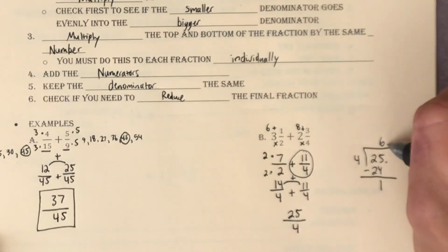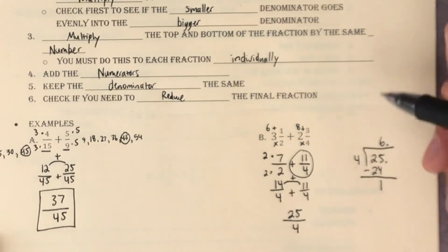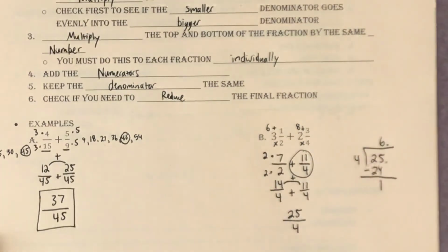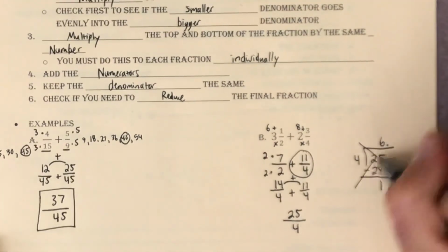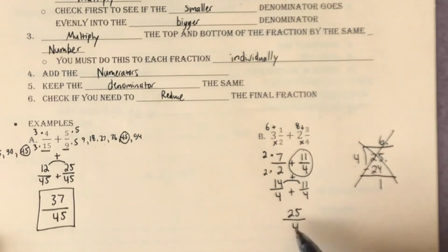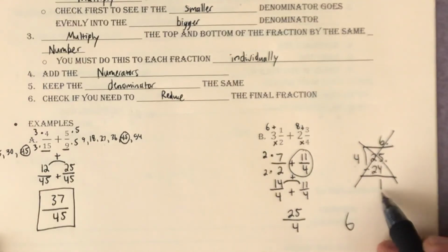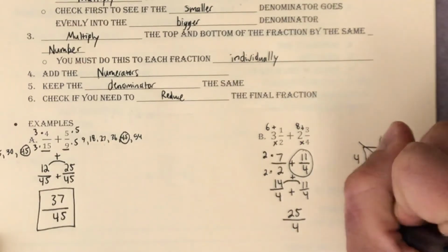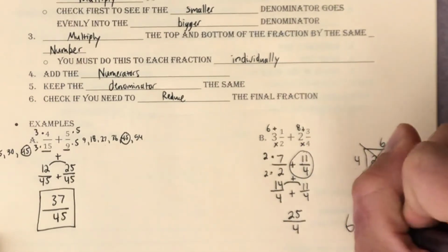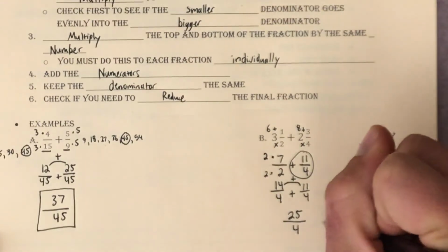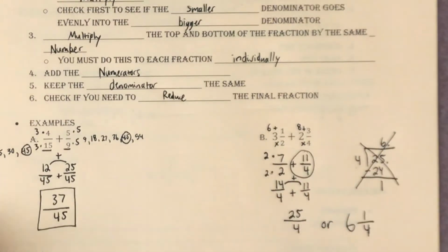Oops, excuse me, that's not what we're doing. That's finding it in decimal form. We're not wanting to do that. So what we would do is we would divide that in, and we'd see that it goes in 6 times. And then what's remaining? 1, and then our denominator 4. I've got too much going on, I apologize for that. So we'd either end up with 25 fourths or 6 1/4.